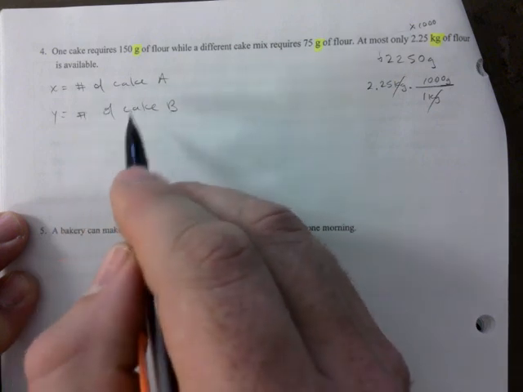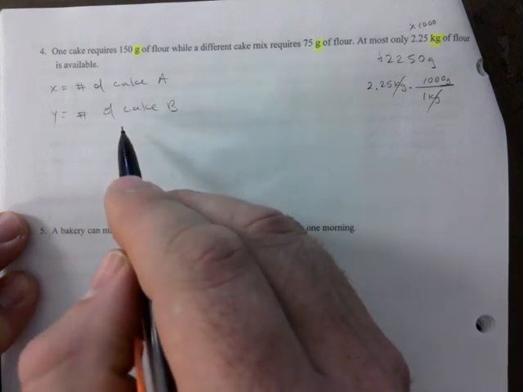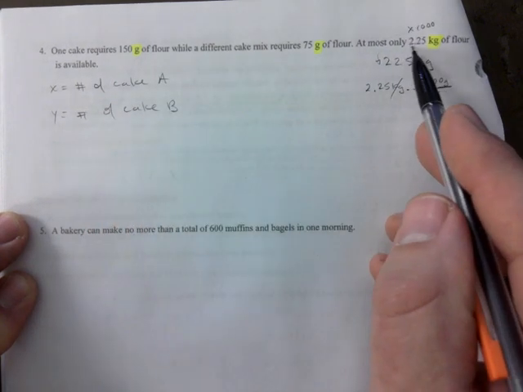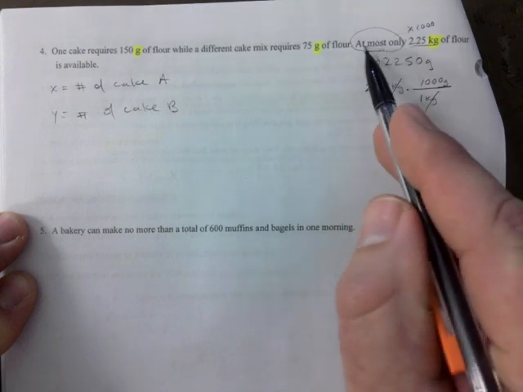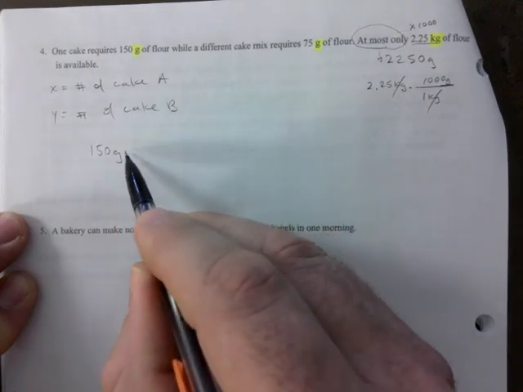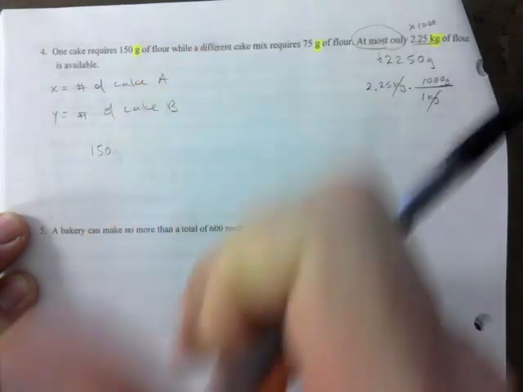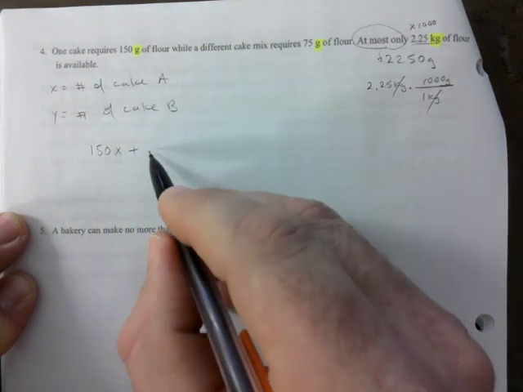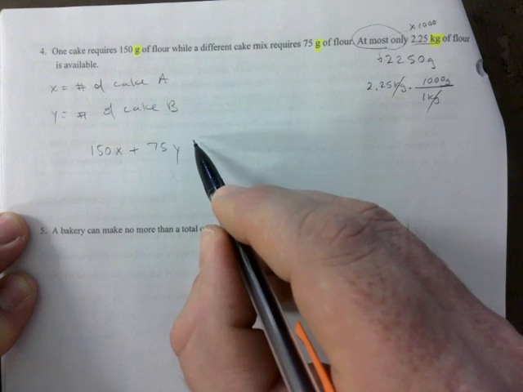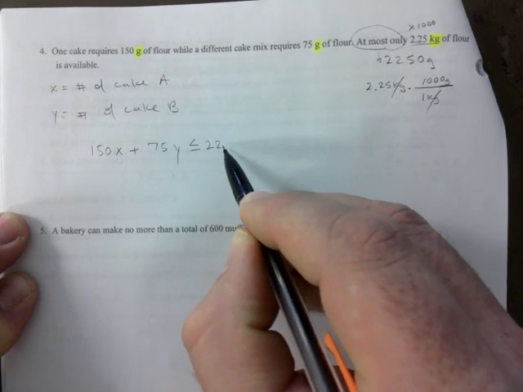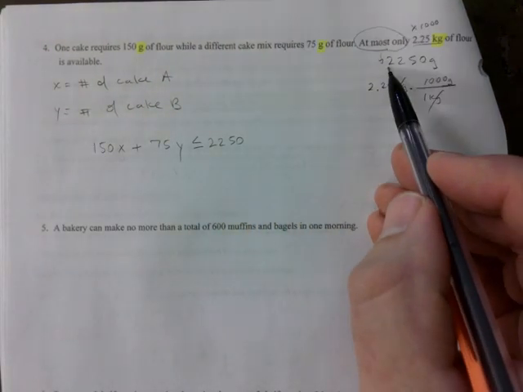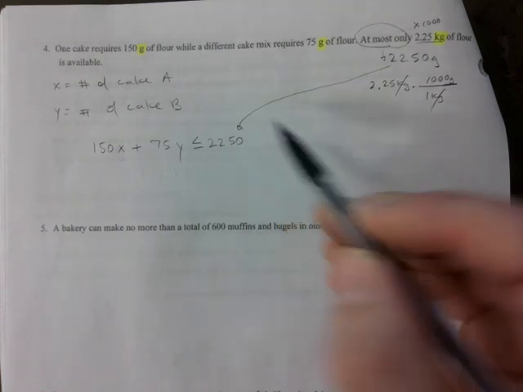And notice that the question doesn't say the company must produce a minimum of 200 cakes a day. It actually puts a restriction. At most is a key word on the amount of flour. So it's sorry, not grams, right? My bad. 150x plus 75 grams for a cake B, that has to be at most 2,250, like that. Okay, so I'm going to make an indication that I use grams there.